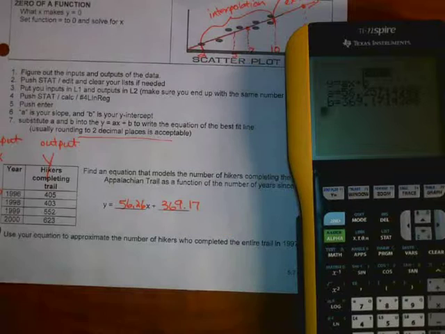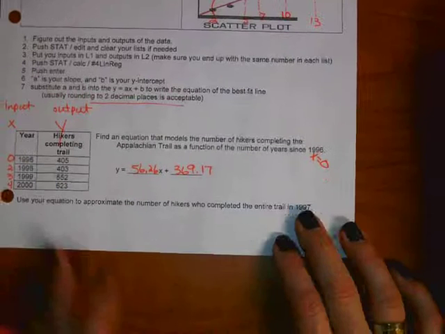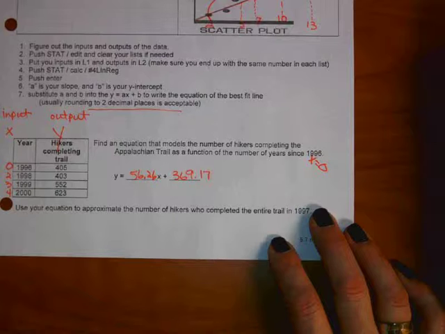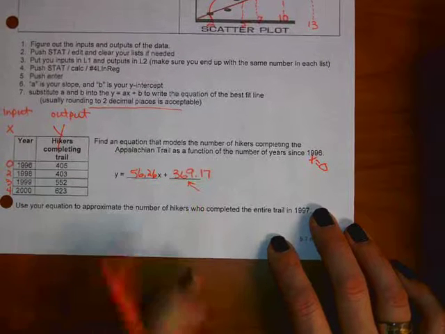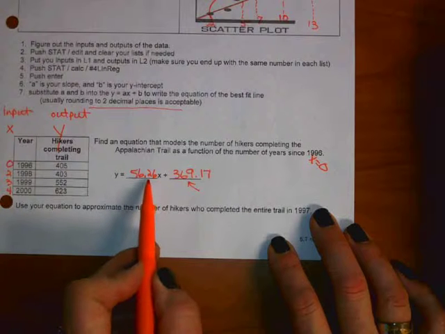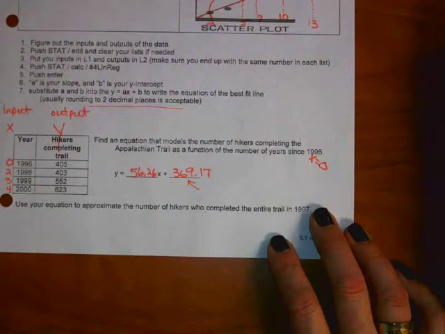You get really quick at this. You can do it in like 30 seconds once you start practicing. All right, that's the equation of the line of best fit. Yeah, so it starts on the y-axis at 369, and every year it goes up by 56.26, an average of 56.26 is what it's saying.